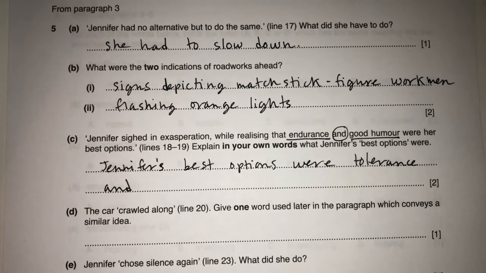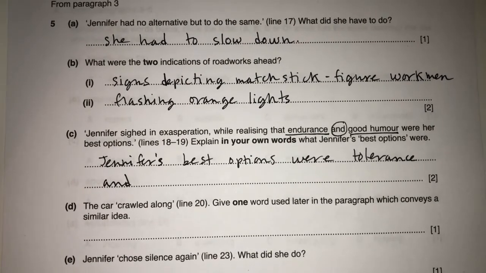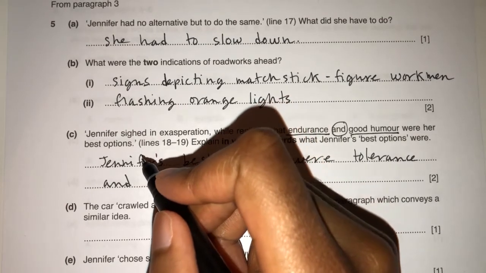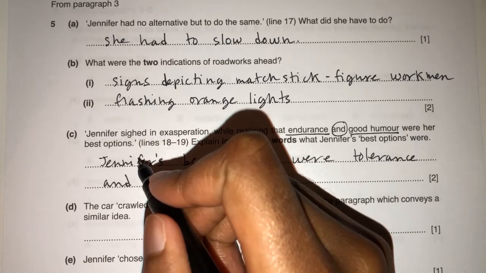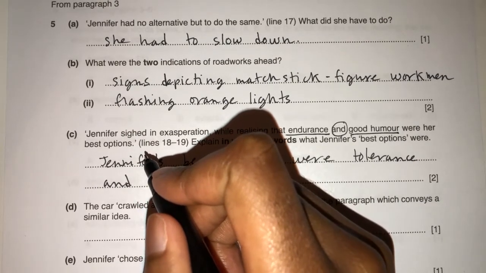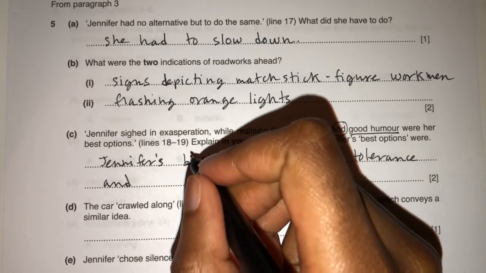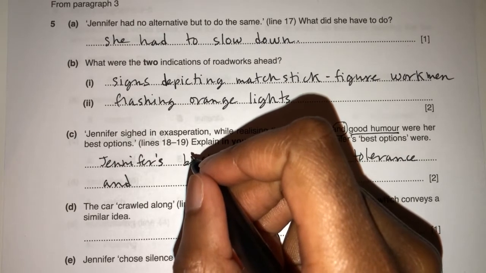Good humor. When you're having a bad day, you wake up, you realize that, I don't know, your dog ate your slipper, or those days when you wake up and things are just going wrong from the beginning, and there's just bad stuff that keeps happening one after another.